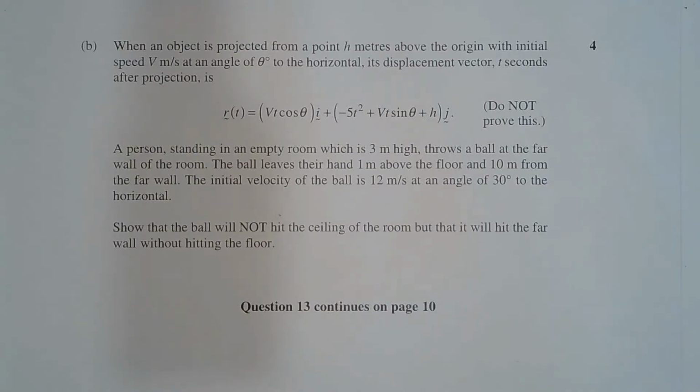Question 13b. When an object is projected from a point h meters above the origin with initial speed v meters per second at an angle of theta degrees to the horizontal, its displacement vector, t seconds after projection, is r(t) equals vt cos theta i plus (negative 5t squared plus vt sin theta plus h) j. Do not prove this.